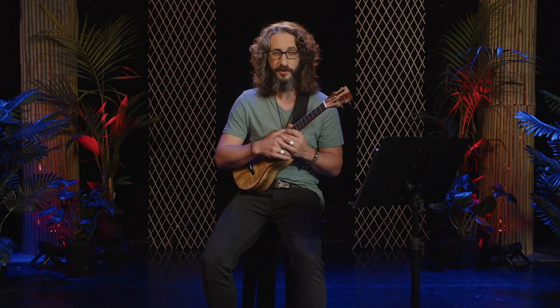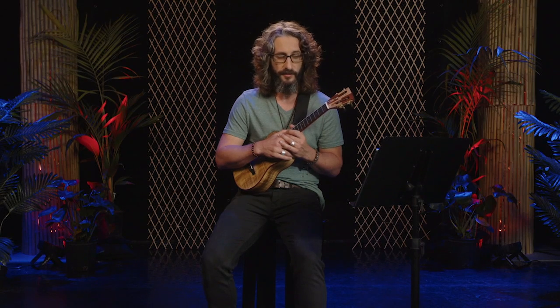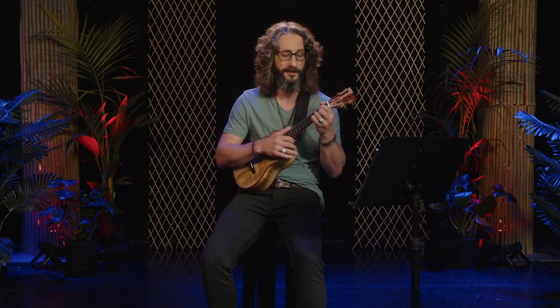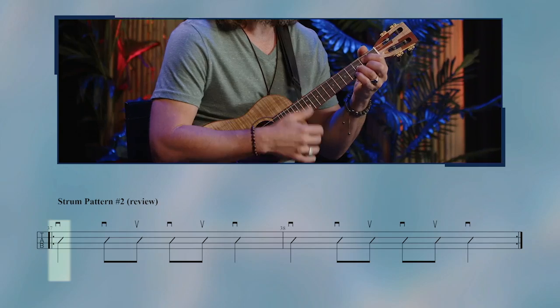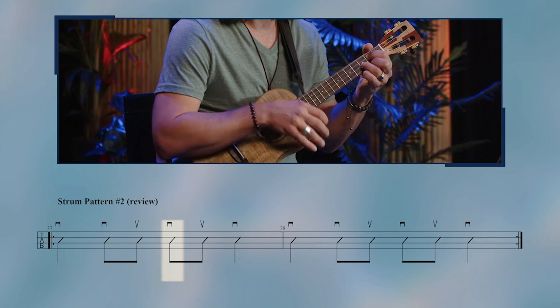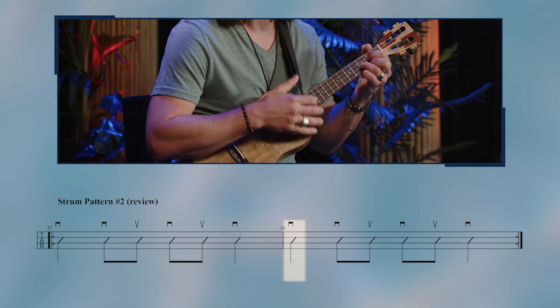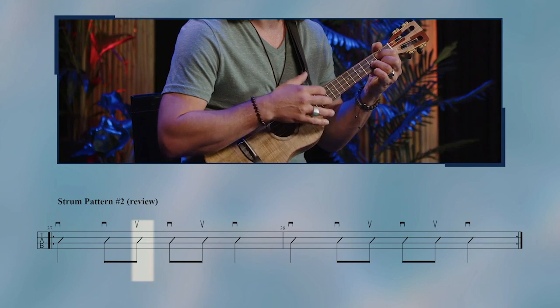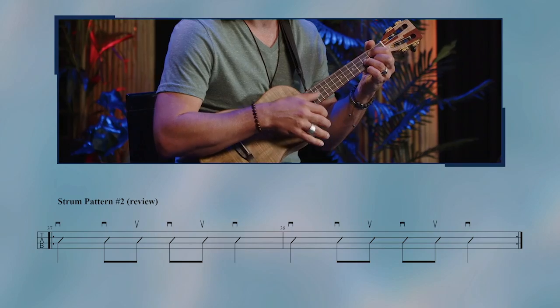For this progression, we'll do strum pattern number 2. Strum pattern number 2 goes like this. I'm going to use a G chord to show you. Down, down, up, down, up, down, down, down, up, down, up, down, down, down, up, down, up, down. That should be review. You already know that.